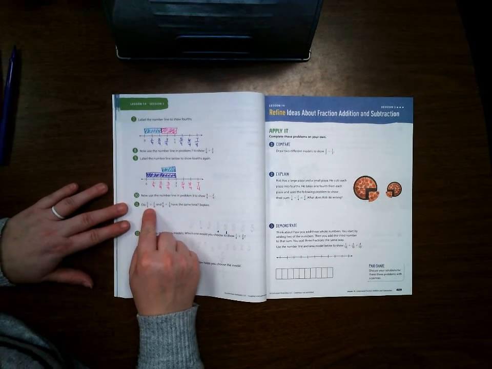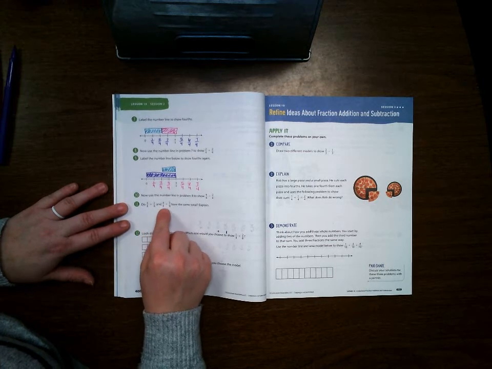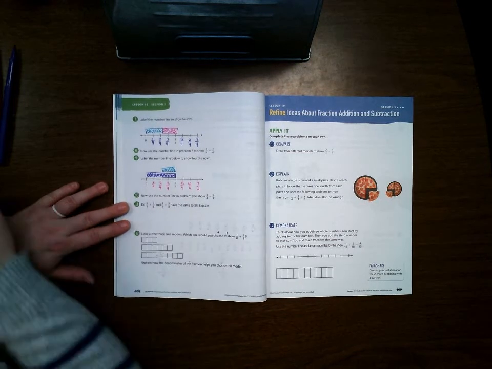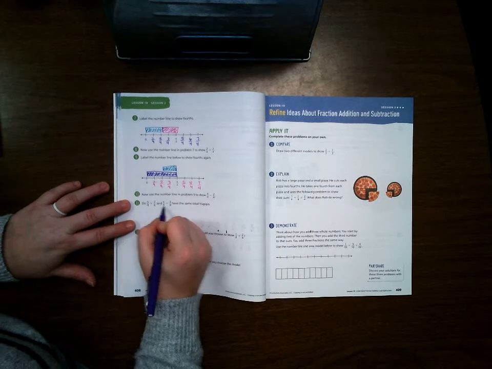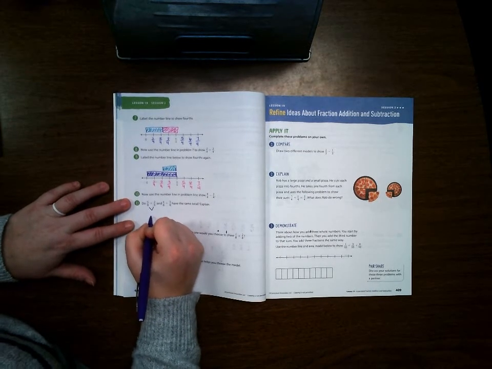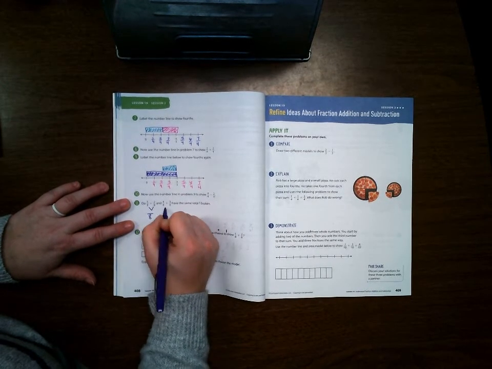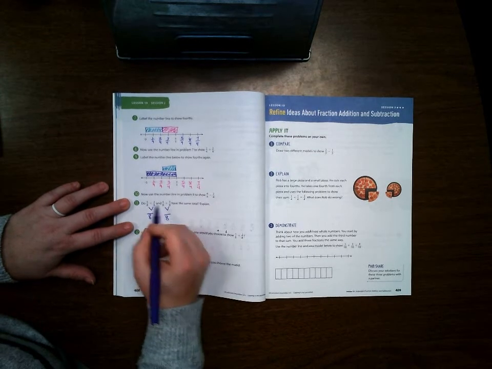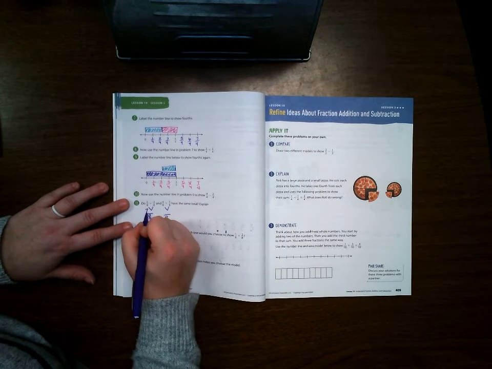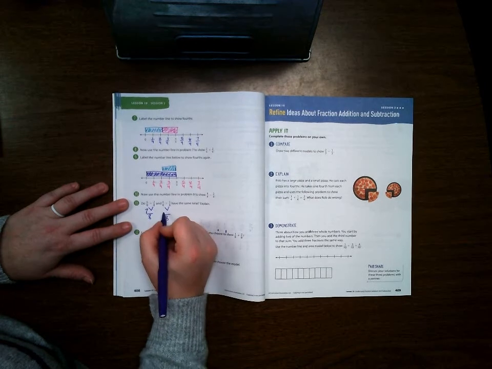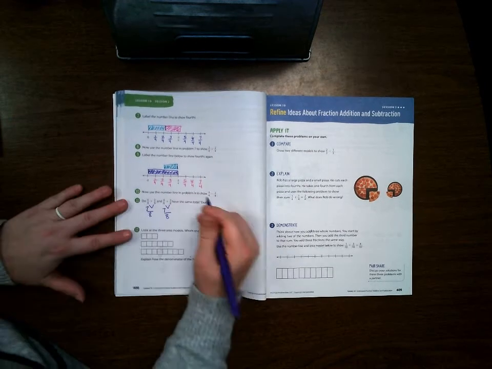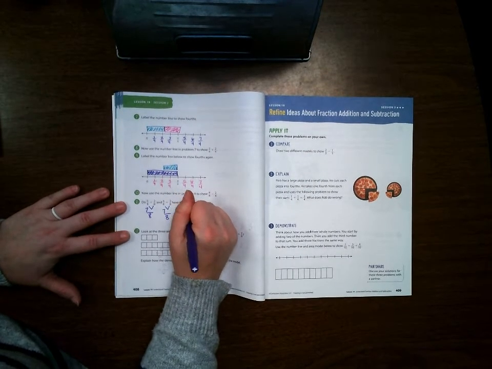Do 5/8 plus 2/8 and 4/8 plus 3/8 have the same total? Well, because they all have 8 on the bottom, if you add these, the 8 is going to be on the bottom. 5 plus 2 is 7. 4 plus 3 is also 7. So the answer is yes.